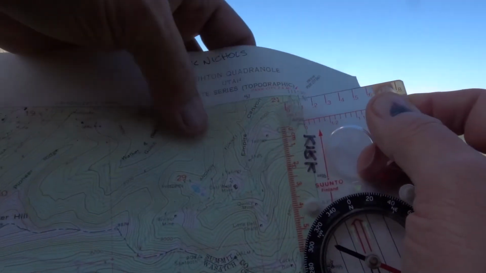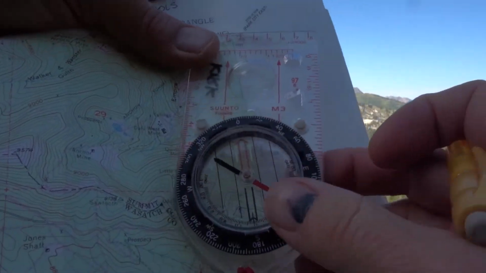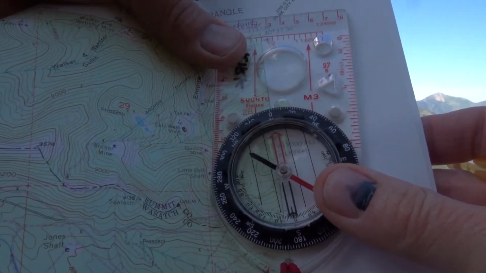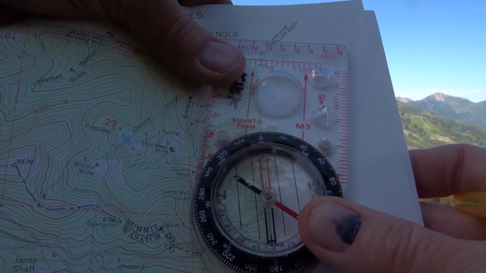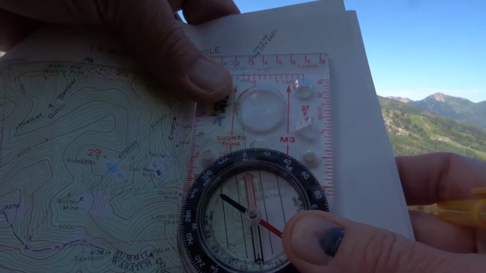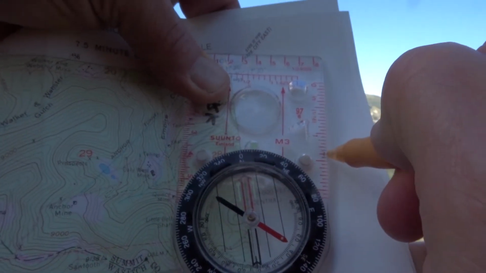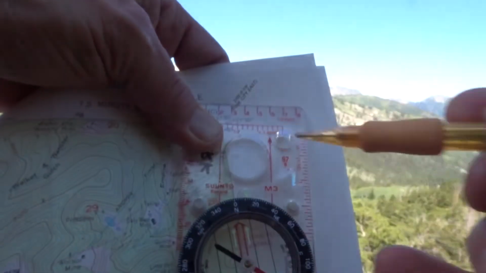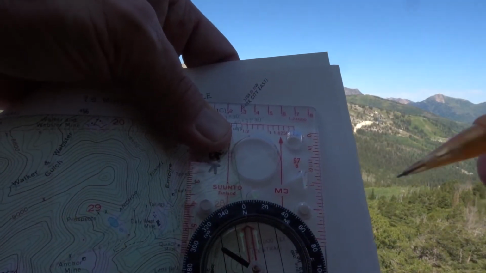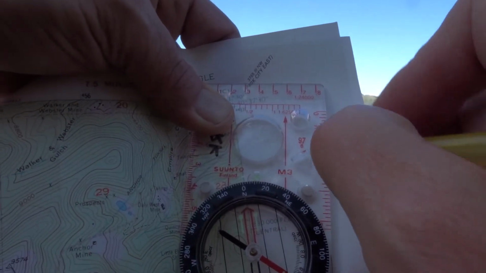So I can set up my N and my S, directly over the edge of the map, not the edge of the paper, but the edge of the map. And then that means my two outer edges are tilted at 11 degrees.